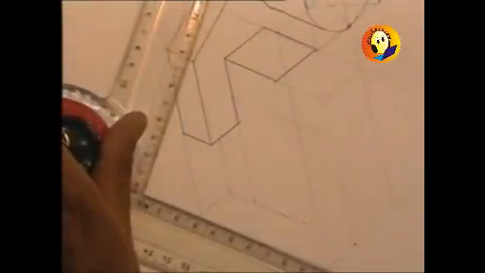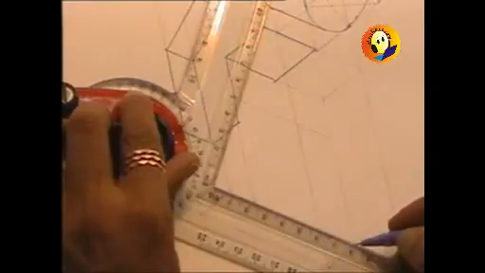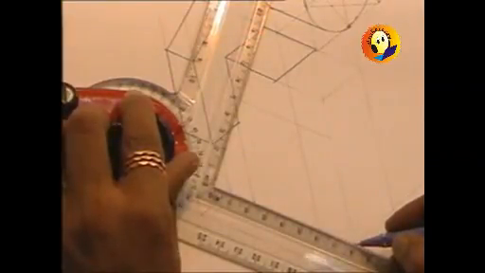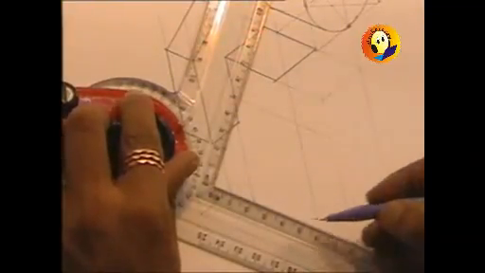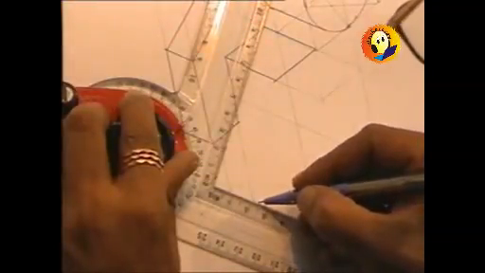Some mistake. We are required to measure in all 28 into 2, that is 56. So this is 56. It has to be shifted slightly.